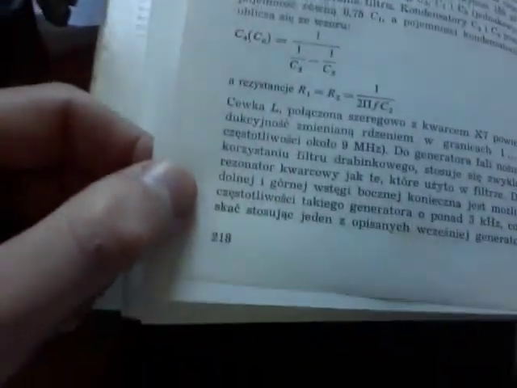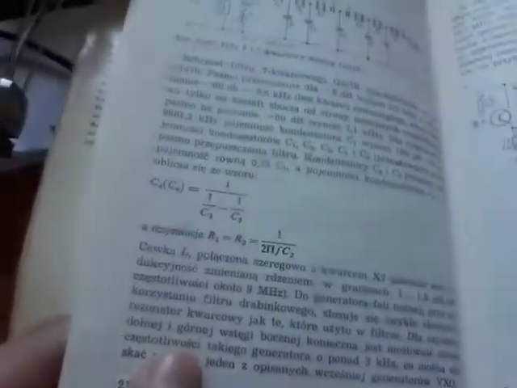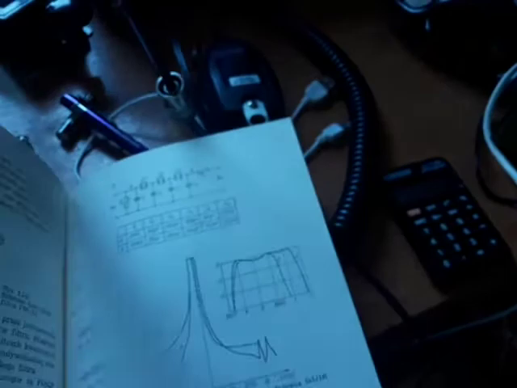You can find a PDF of this book online, page 215. Although it's in Polish, since this is schematics and stuff, you can use Google Translate and just look at the schematics, see the values, some mathematical formulas. I think you can get the hang of it. That's the book name.